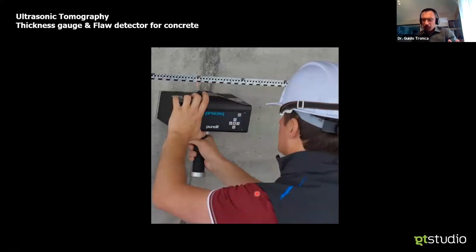Okay, so much for GPR, and let's look at its successor or its complementary relative.